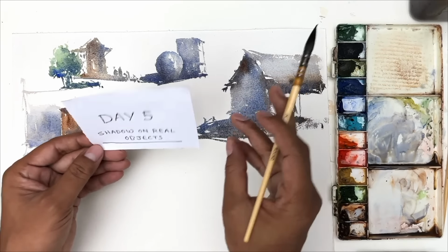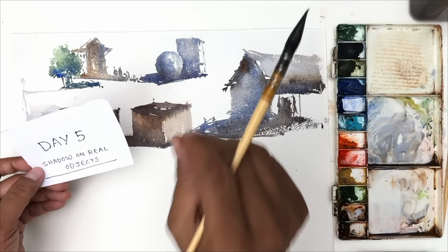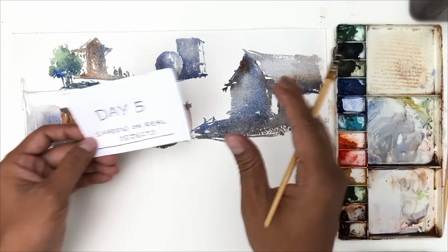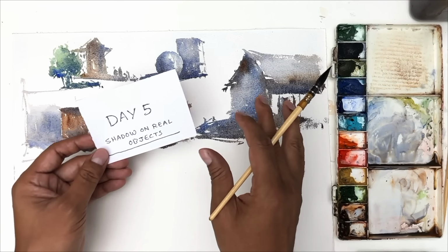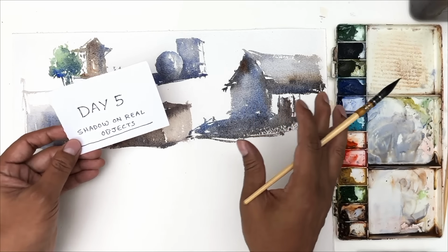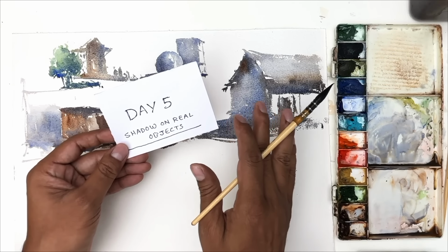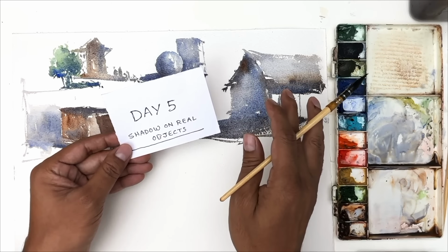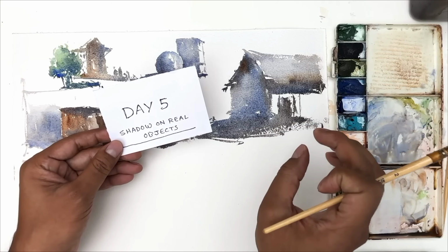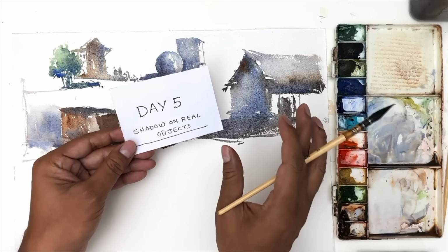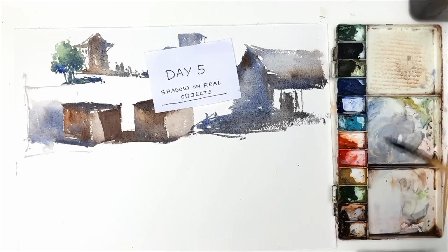So I was just taking that, and I was painting that, and I was keeping them in a kind of composition, and observing how the light is actually falling on it, and what kind of shadow it forms.